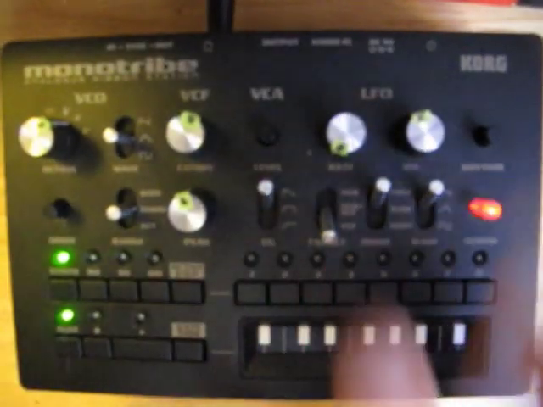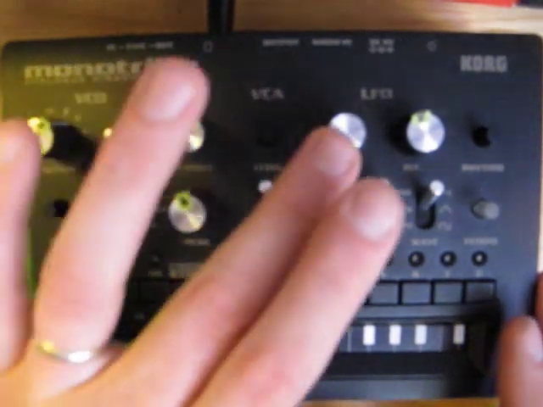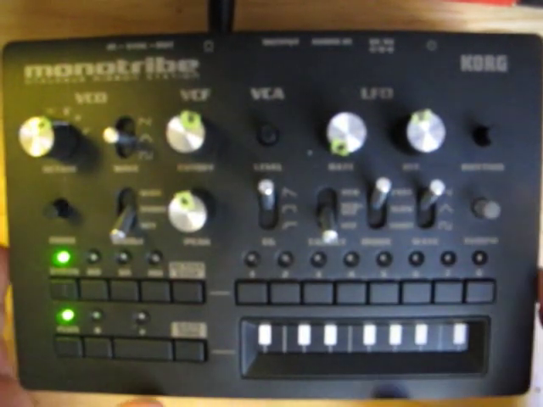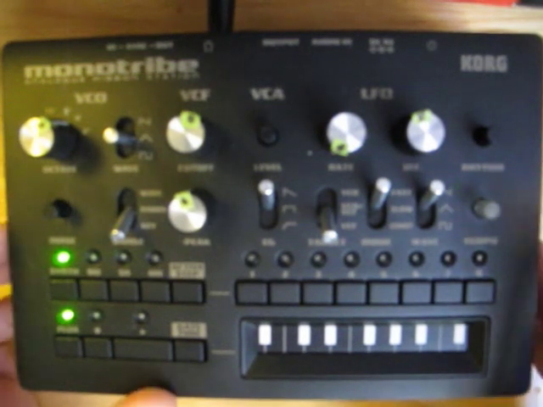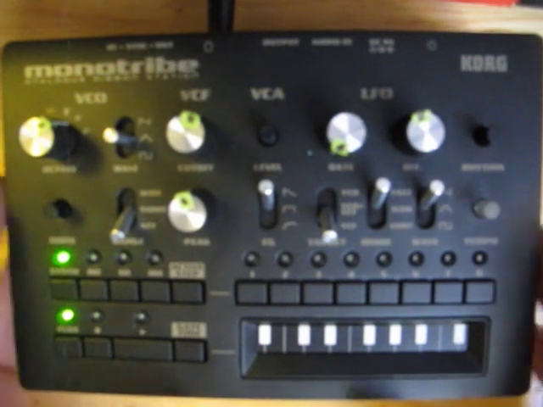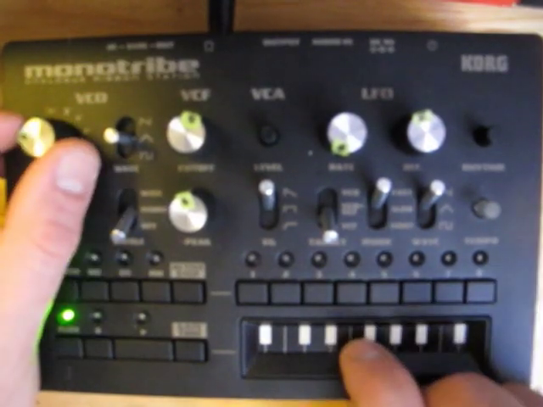All right, so here's the Monotribe, and I'm just going to go over what all the knobs and switches do, give you a quick tutorial, and also show you a couple of tips and tricks that I've learned while using this for the past couple of weeks that aren't really natural at first, but might save you some time. The first knob up here is your octave.